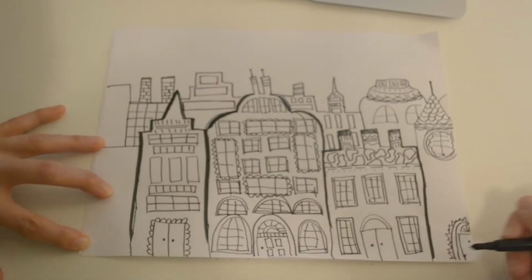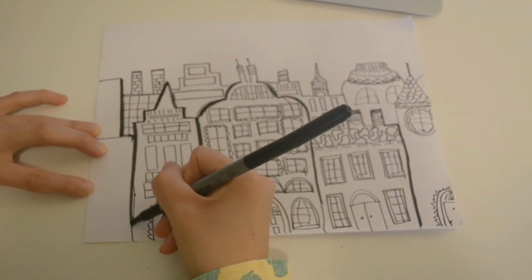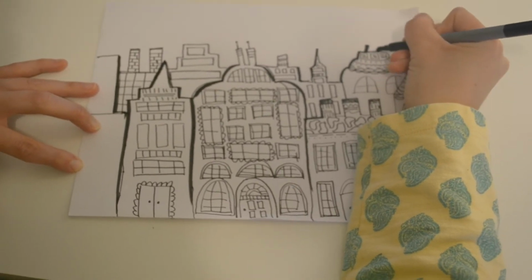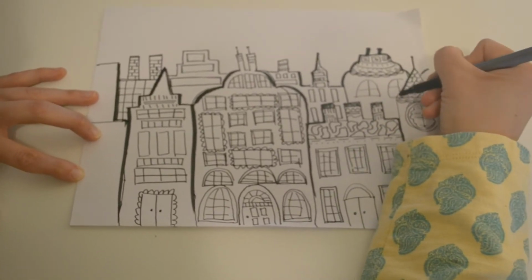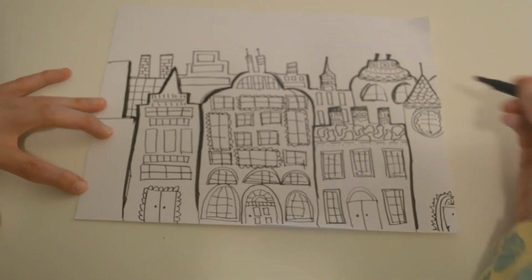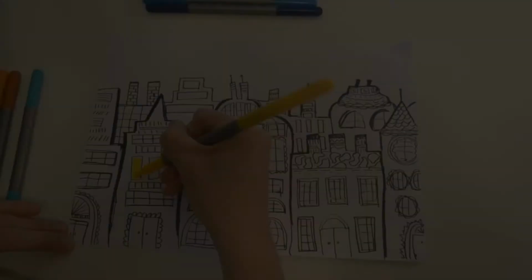If you don't want to do this step, you don't have to. If you don't have a thicker side of your marker, you can always use the marker a couple of times, but I'm just accentuating some lines in some places to create some difference between the layers of the building so that they don't look the same.